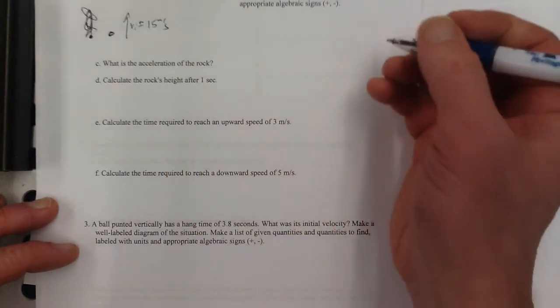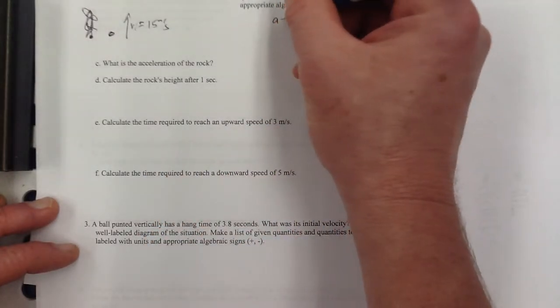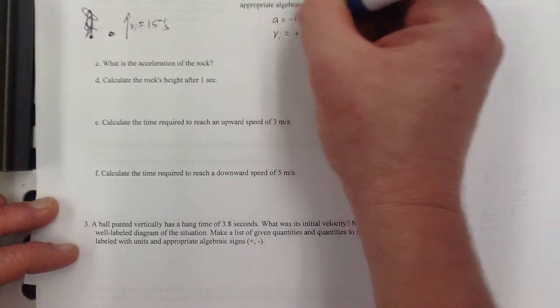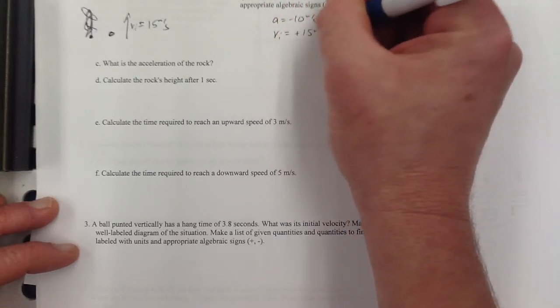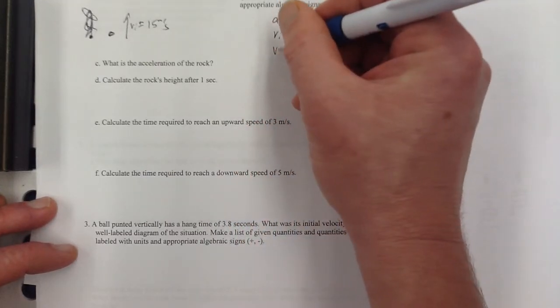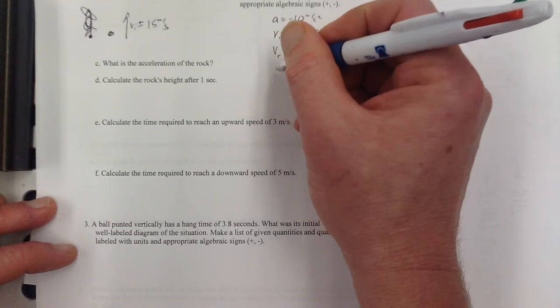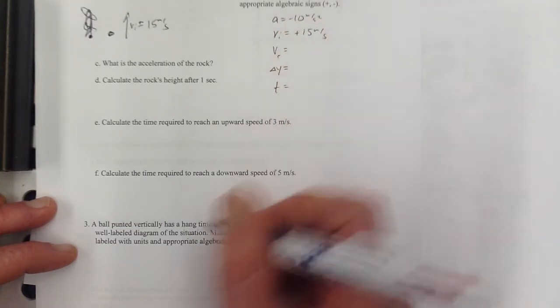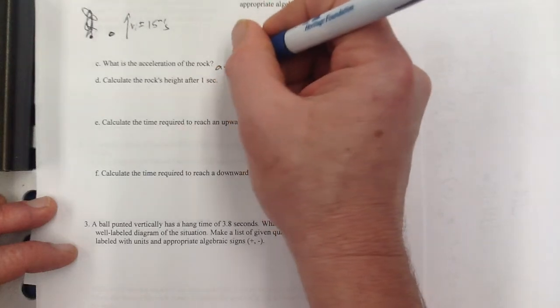Make a list of the given quantities, acceleration, initial velocity. I think it's a good habit to force yourself to write a sign down, positive or negative. Don't know what the final velocity is. I don't know anything about displacement or time yet. What's the acceleration? It's negative 10.